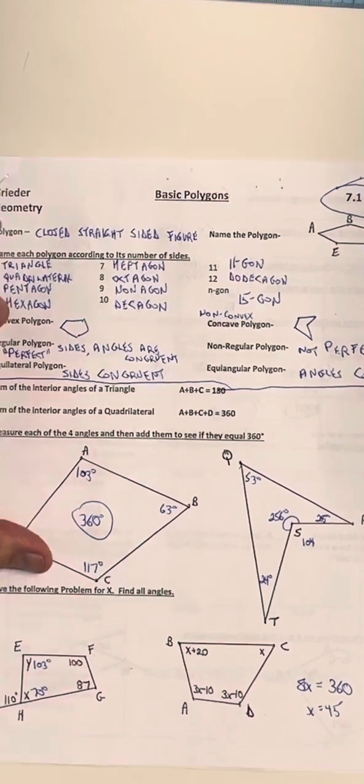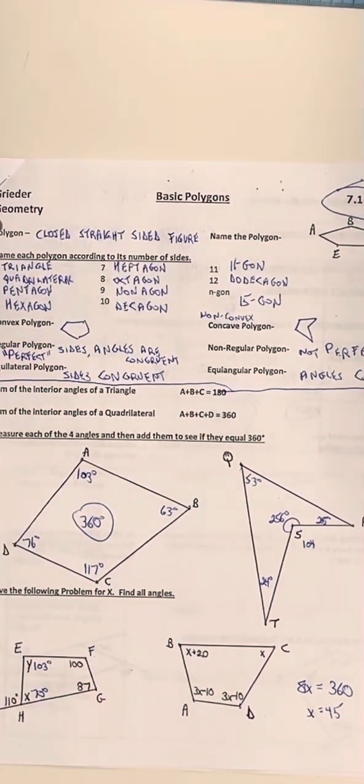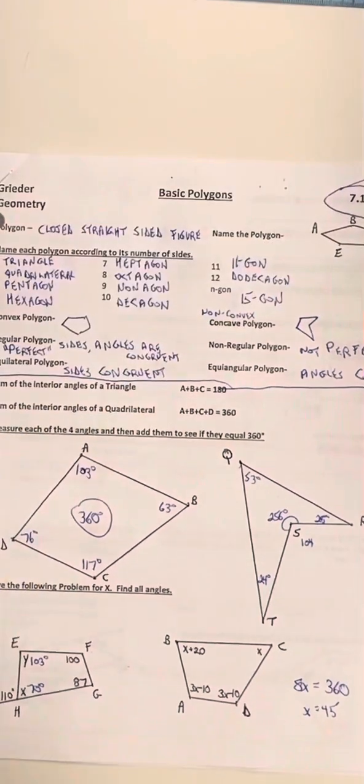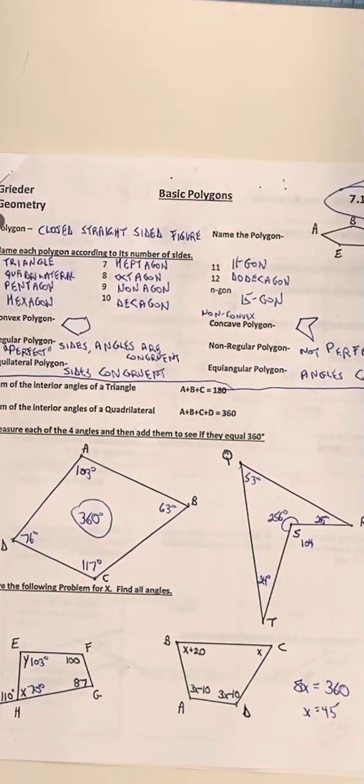After completing this packet, this will be assignment number 23. Then go to assignment number 24 in Big Ideas. There's going to be a substitute on Monday, so good luck, and we'll see you on Wednesday.